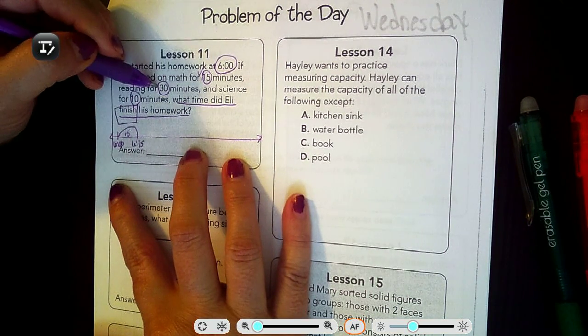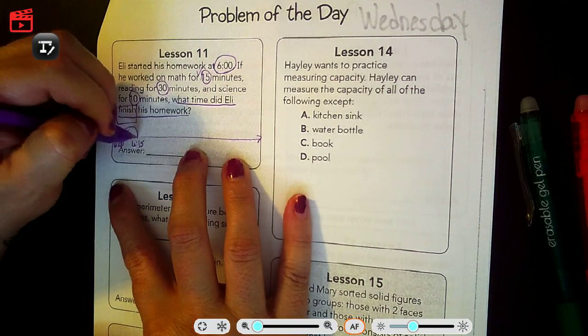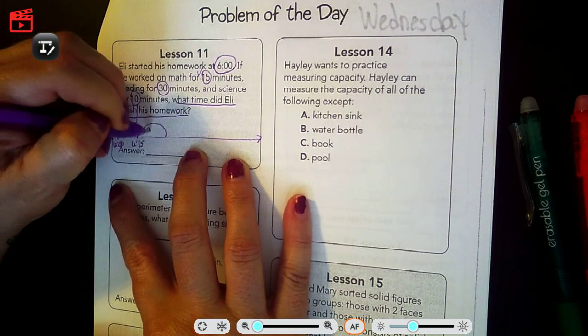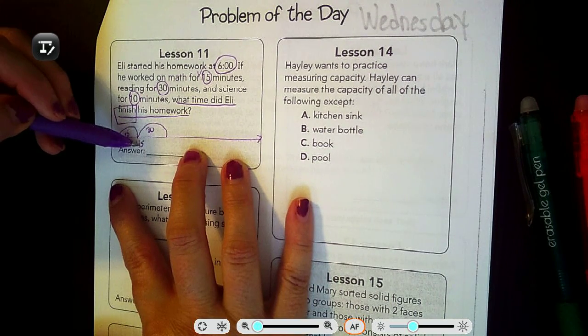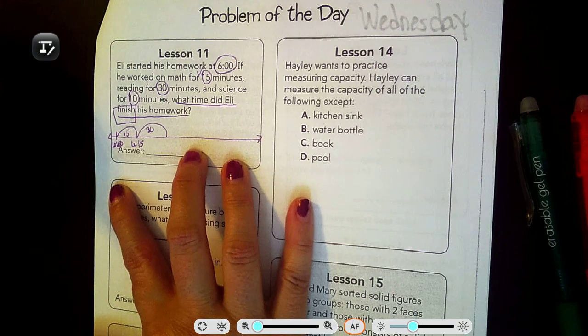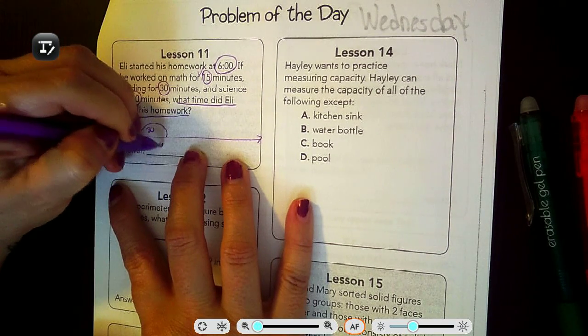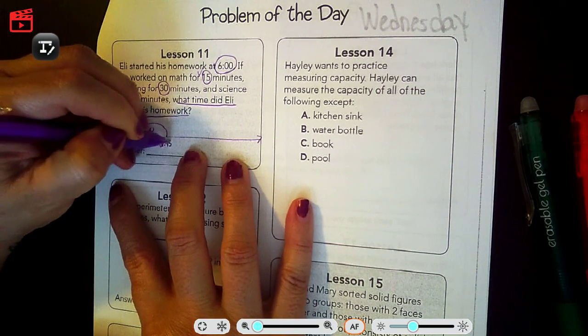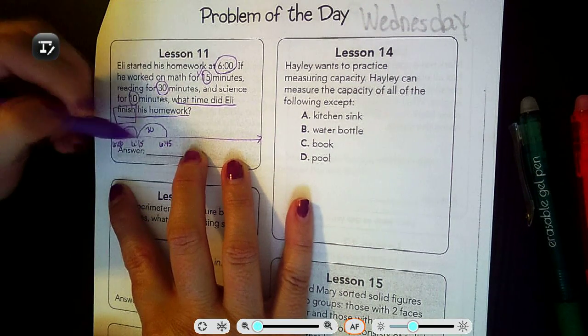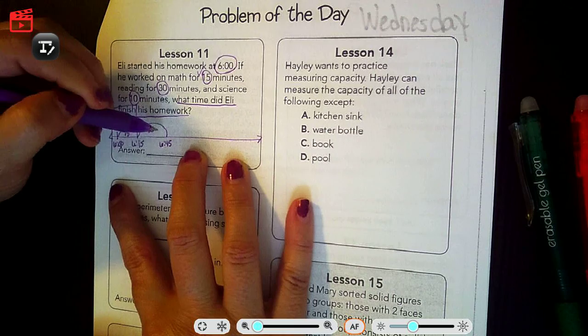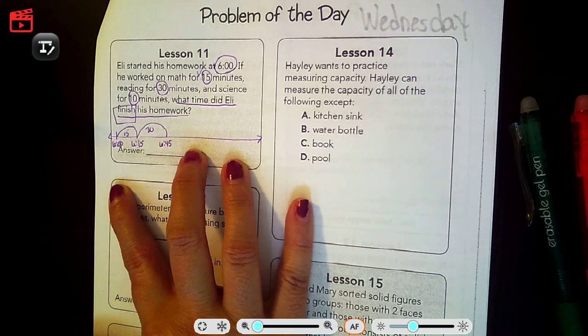Then he did reading for 30 minutes, so we're going to take a 30-minute leap. Well, if we're at 6:15, I know 30 plus 15 is 45, so it'll put us at 6:45. If I need to make 5-minute increments in between to do 30-minute counts like that, I can do it like that as well.